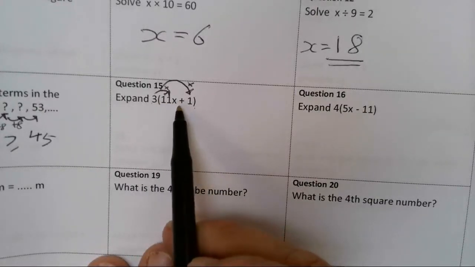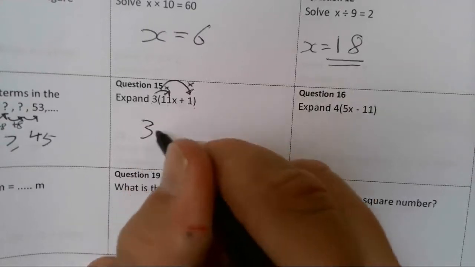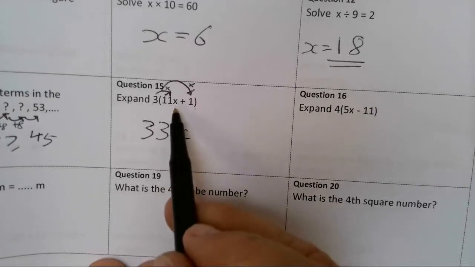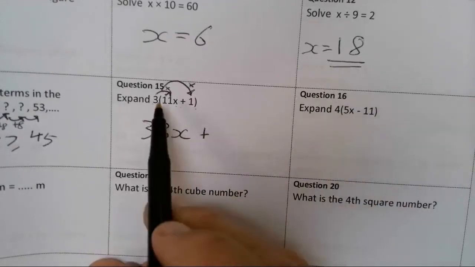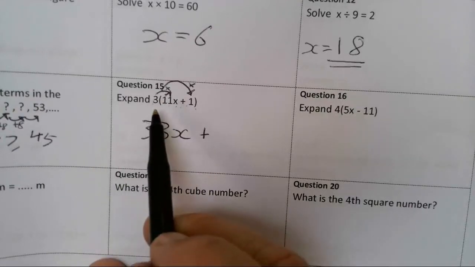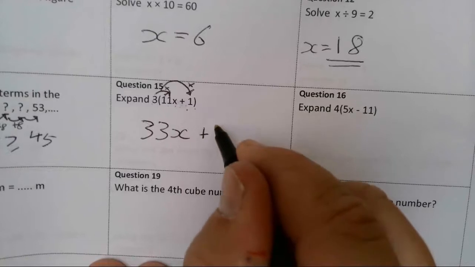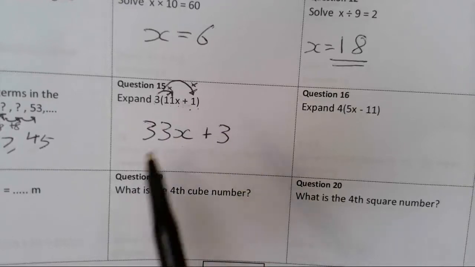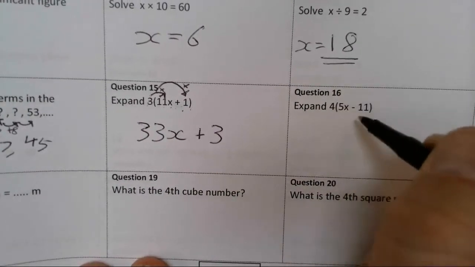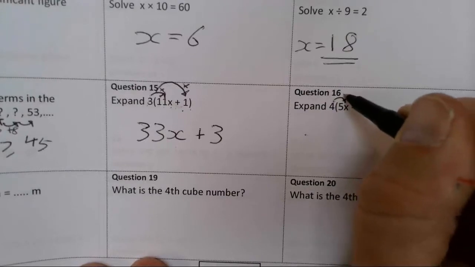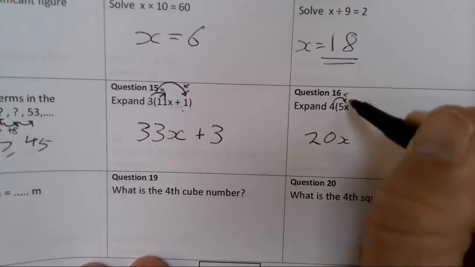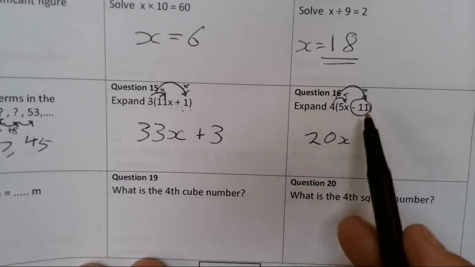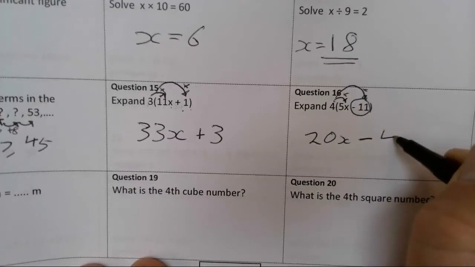So this is 11 lots of x, and if I times it by 3, I'm going to have 33 lots of x. So I do the 3 times 11, but the x is still involved. And then I need to keep this plus, I'm going to do 3 times 1, which is going to give me 3. It's really plus 3 times plus 1, which gives me that plus 3. 4 times 5x, so multiply those together, gives me 20x. And 4 times, careful, minus 11, so 4 times minus 11 would be minus 44.